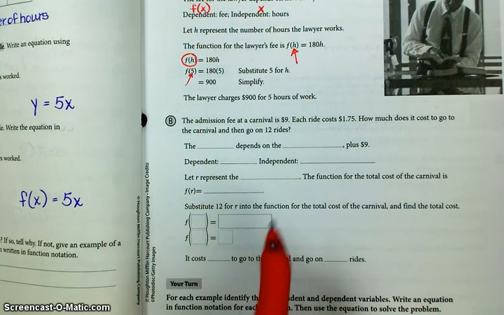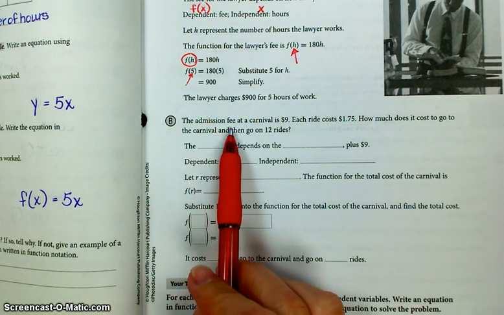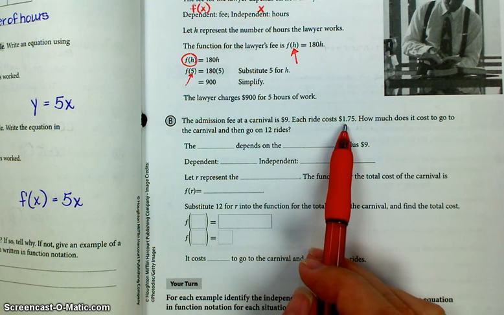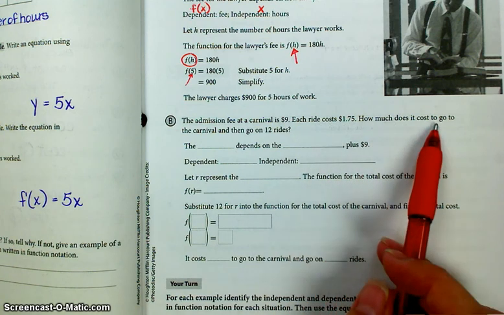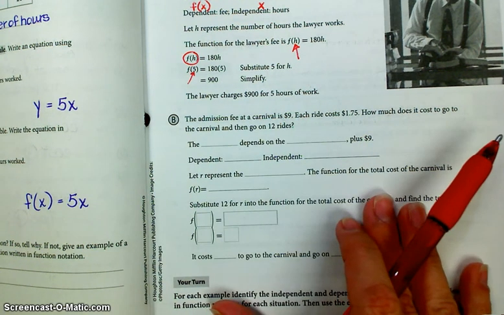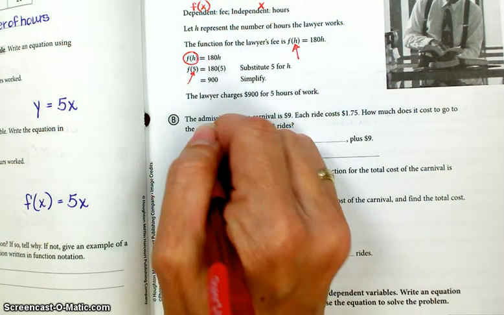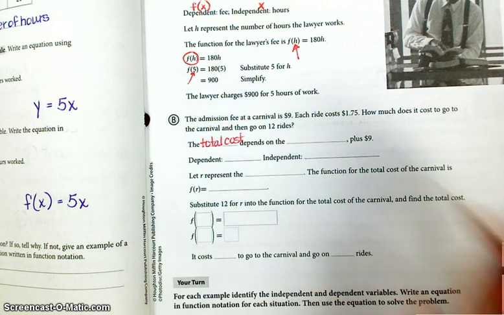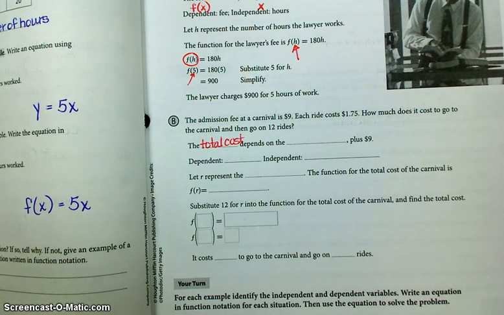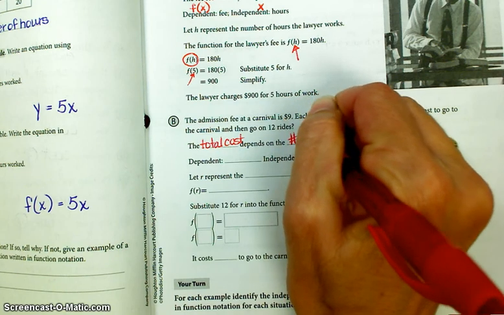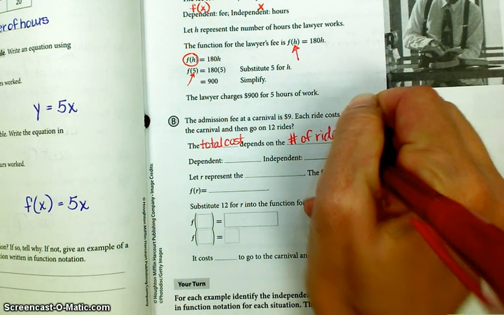We've got another example. The admission fee at a carnival is $9. Each ride costs $1.75. How much does it cost to go to the carnival and then go on 12 rides? Well, the total cost depends on the number of rides plus $9.